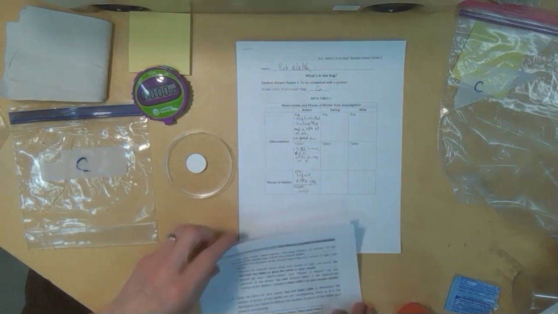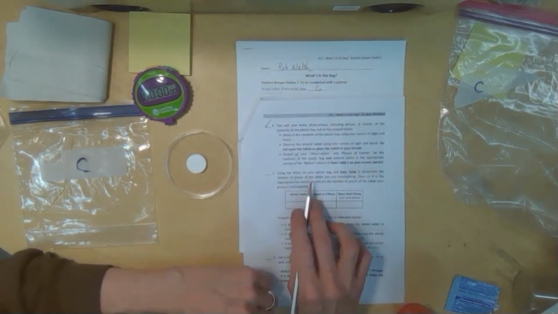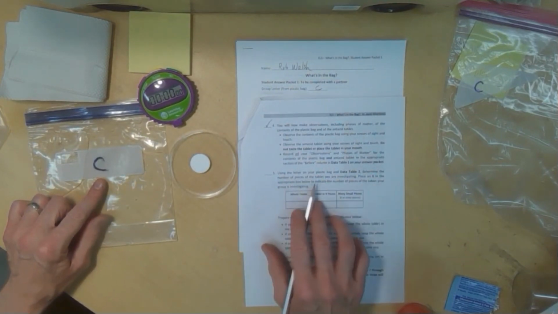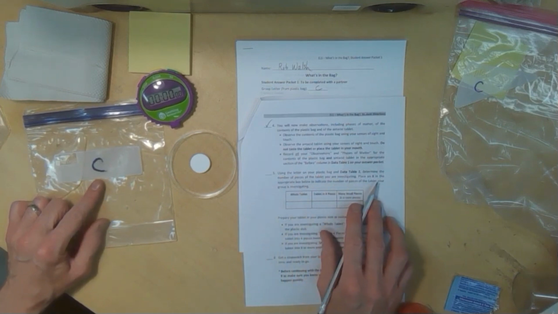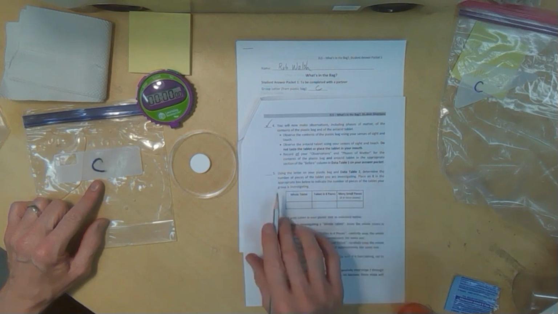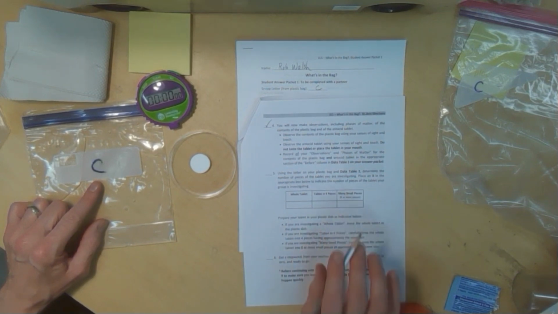Okay. That was number 4. That's done now. Number 5. Using the letter on your plastic bag and data table 2, determine the number of pieces of the tablet you are investigating. Place an X in the appropriate box below to indicate the number of pieces of the tablet your group is investigating. Whole tablet, tablet in 4 pieces, many small pieces, 8 or more.